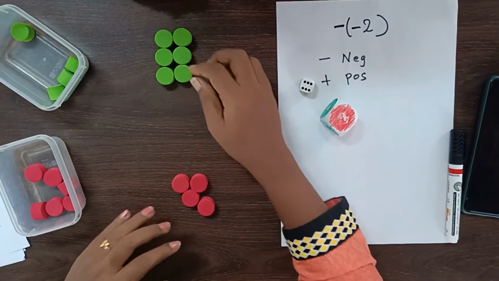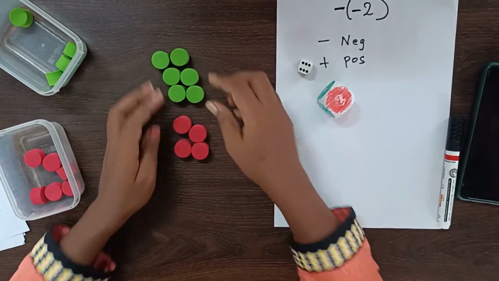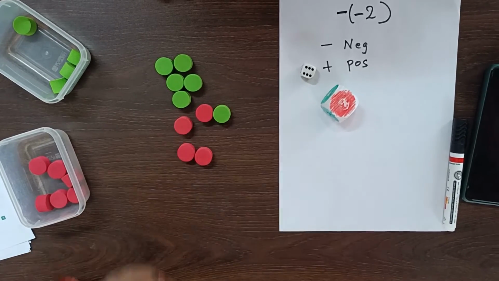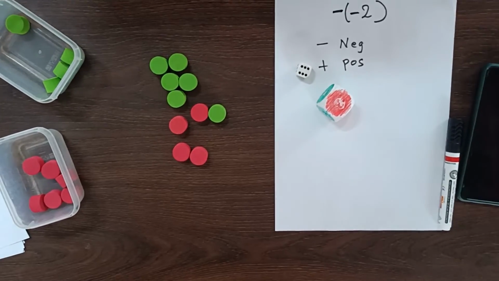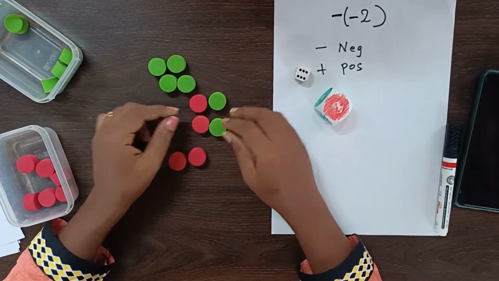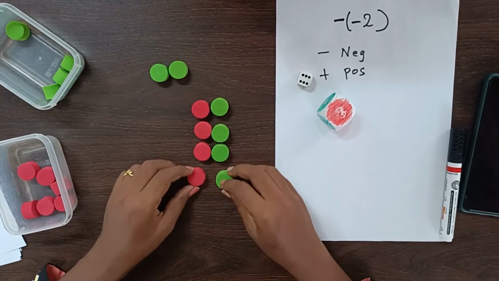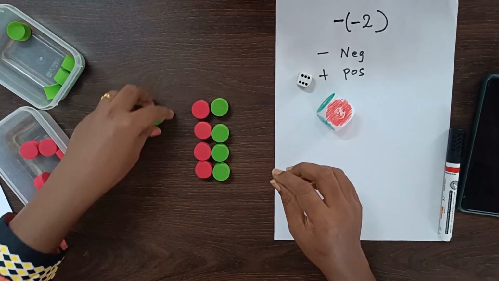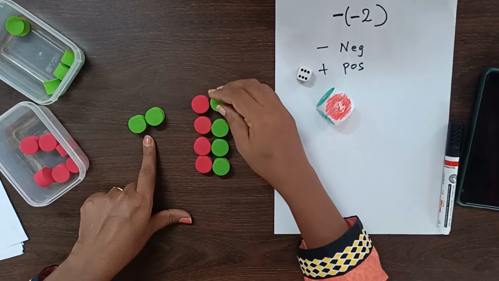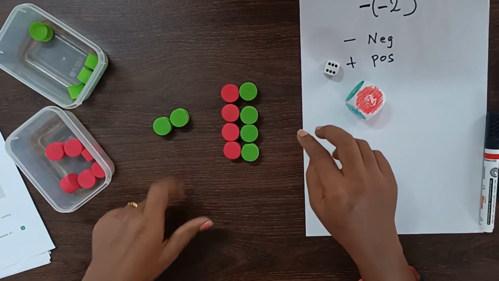Okay. Now we can ask them to add these and pair different ones. So when we pair both these colors, the negative and positive, we are left with positive 2. So these negative and positive make 0, and we are left with positive 2.